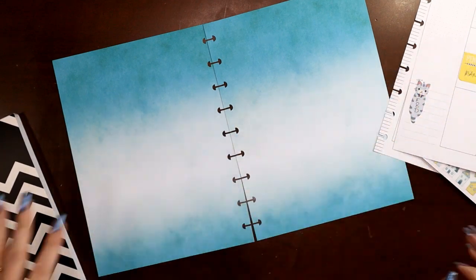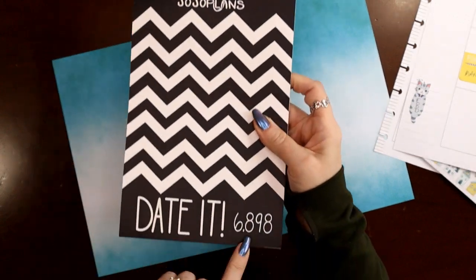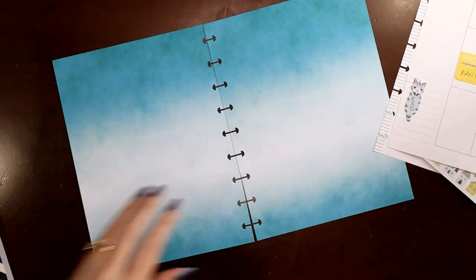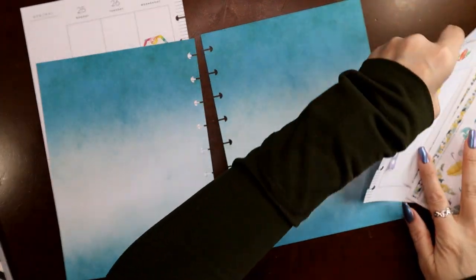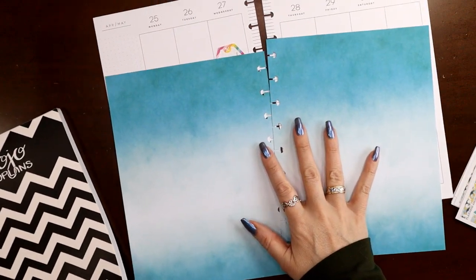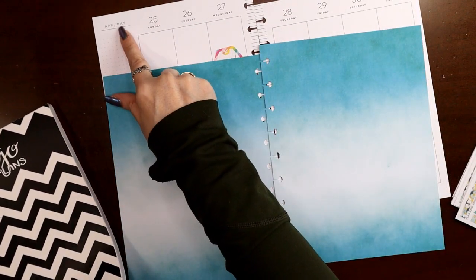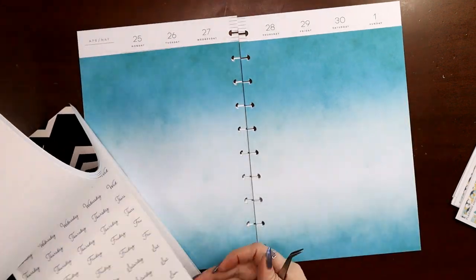Okay. So since this is kind of vibrant, but it's not super dark, I'm going to go ahead and redate using the clear black stickers from the Mojo JoJo Plans dated sticker book. I don't know if this is still available or not. I guess I should check these things before I start recording, but sometimes I don't know what I'm going to end up using. So, and since there's only one day of May in here, I'm just going to put an April on here. So I'm going to speed it up while I do this.